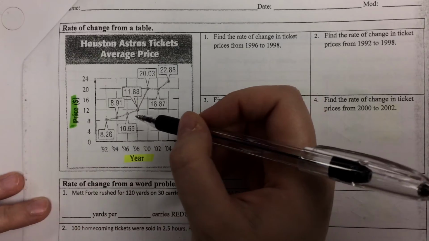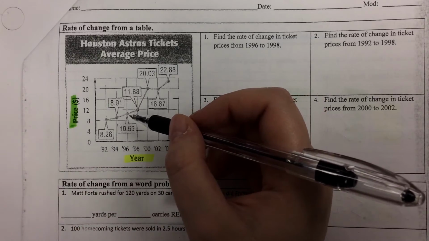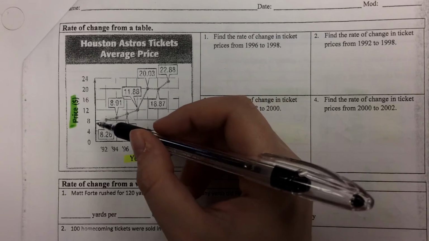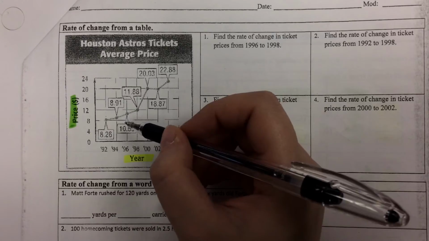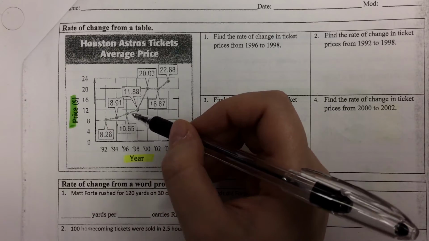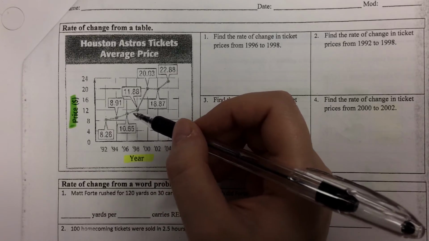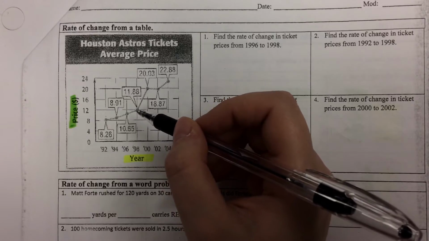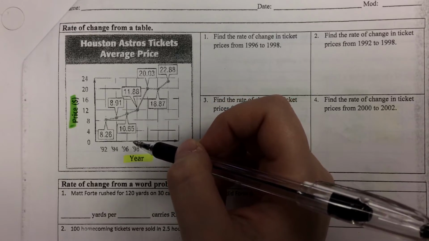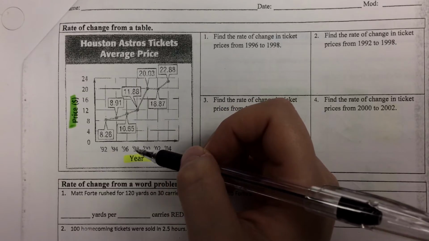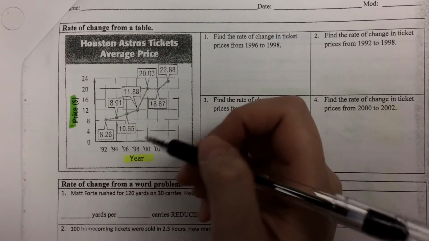Now, you'd have to really kind of look closely to try to see where this point is between 8 and 12. But luckily, in this example, they actually tell us exactly where it's supposed to be. So we have a rate of change from this point to this point. We need to subtract these two numbers. And then for the years, for our x-coordinate, we know from 1996 to 1998, that is 2 years, okay?